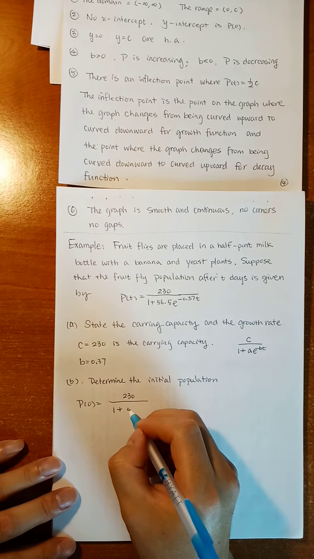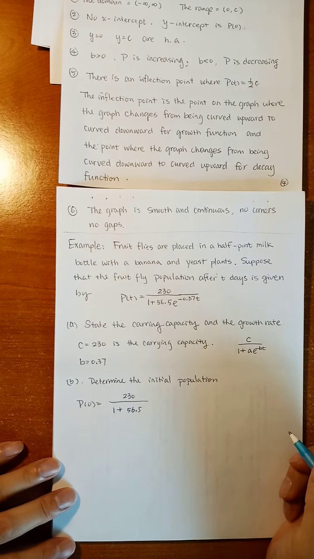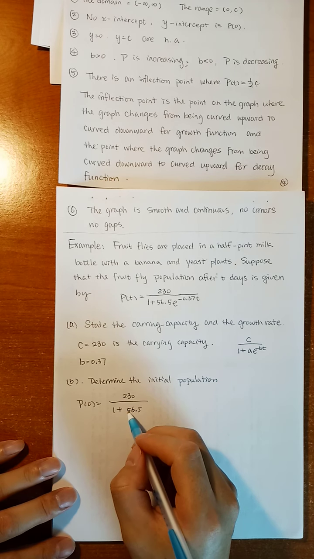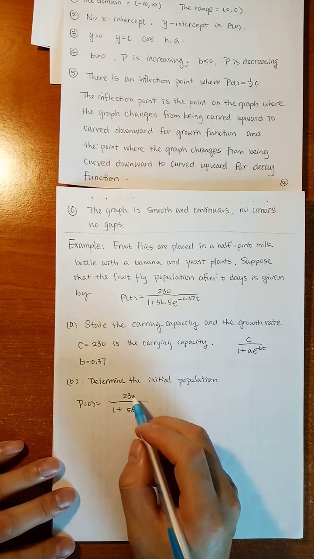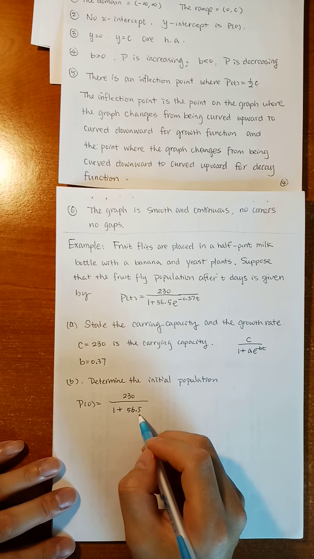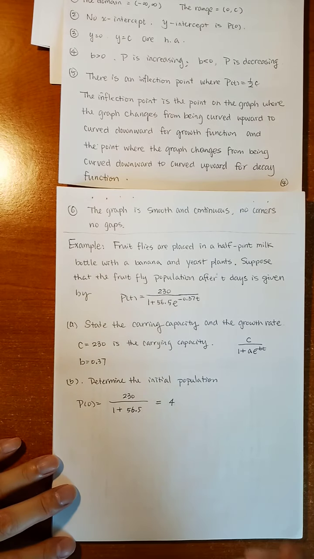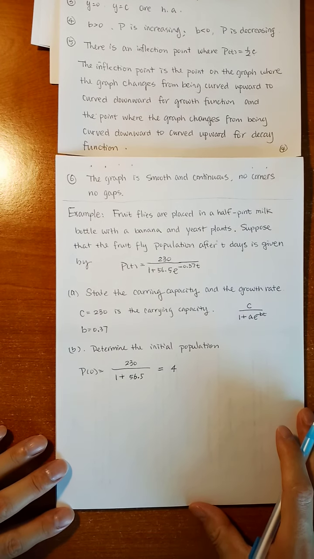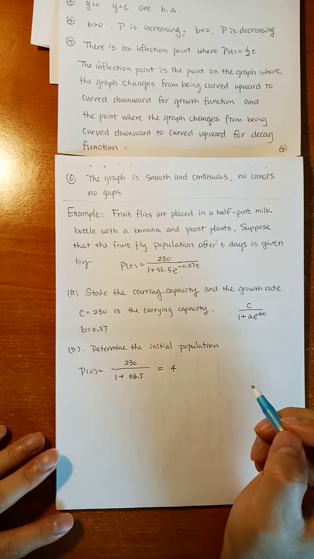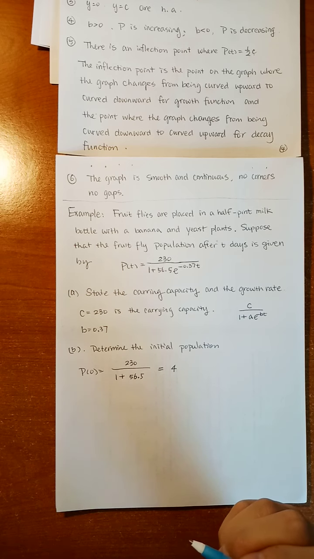So it's 230 over 1 plus 56.5. If you do the computation, it is 4. So initially, 4 fruit flies are placed in this bottle.